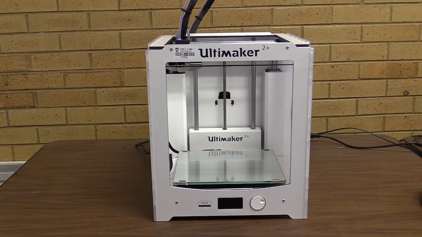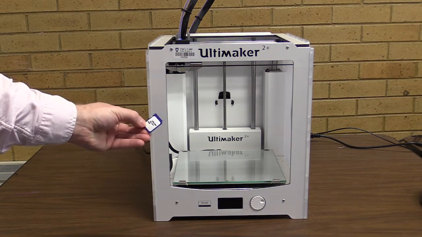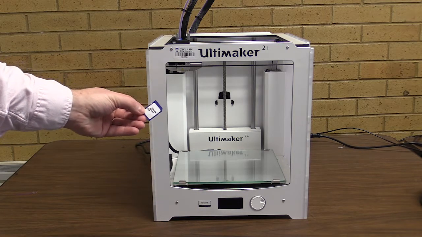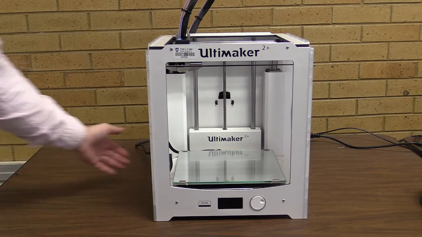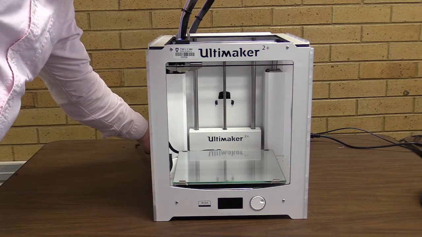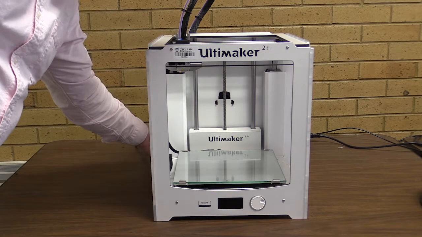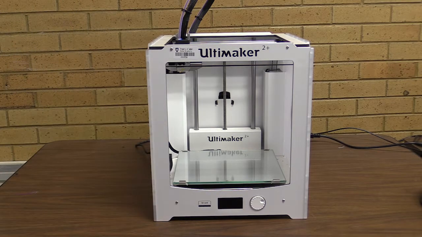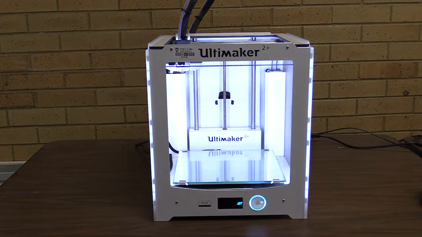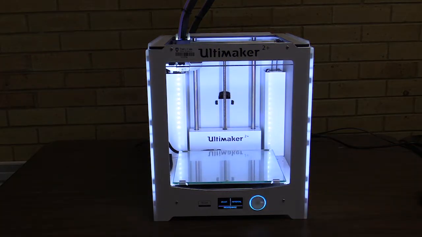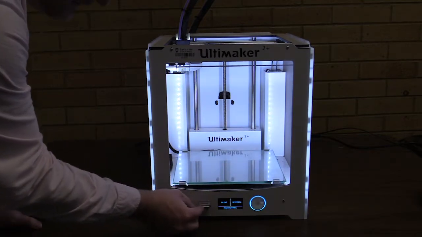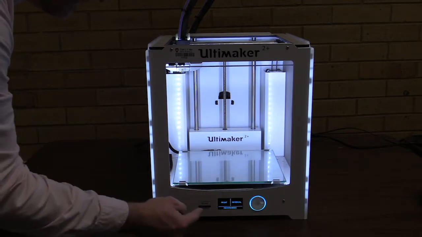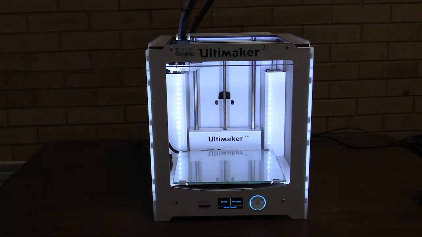Okay, now that we have our file ready on the SD card, we're ready to print it on the Ultimaker 3D printer. First step is you're going to reach around the left side of the printer with your hand, and you'll feel for a rocker switch that will turn the printer on. You'll know that you were successful when the lights turn on. The next step will be to take that SD card and insert it into the card slot, and you'll notice it will click in.